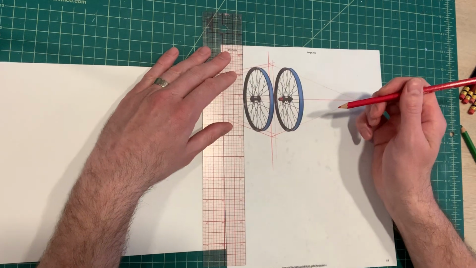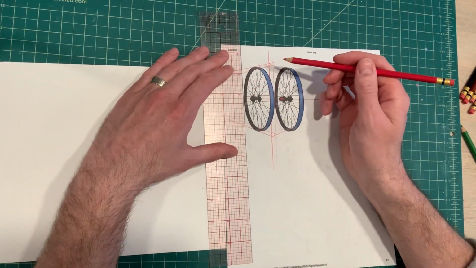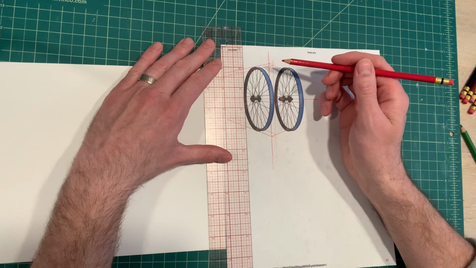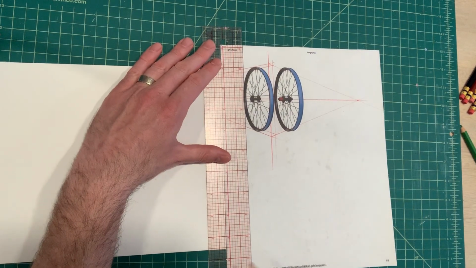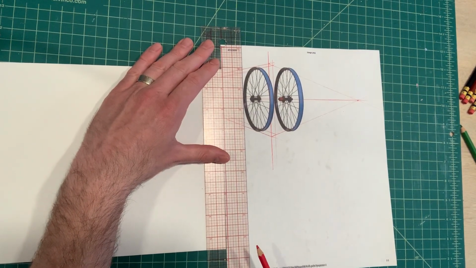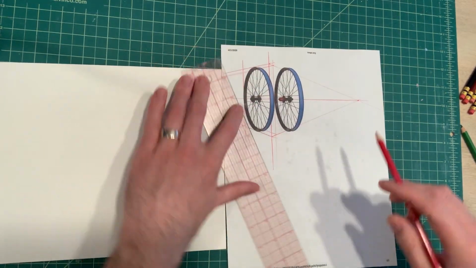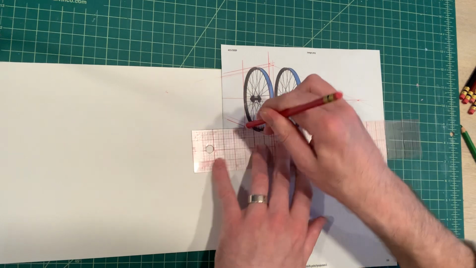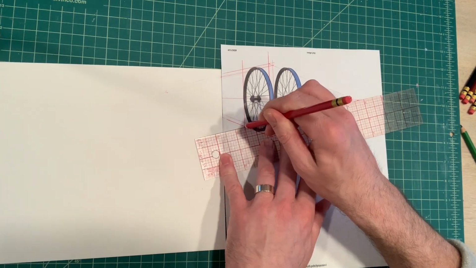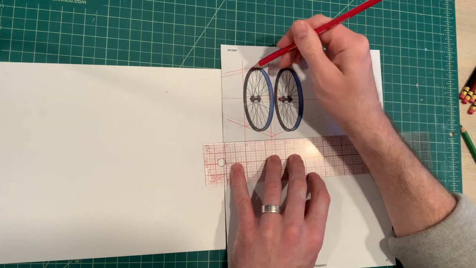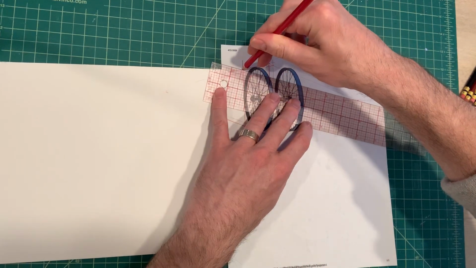Now I'm going to take the exterior part of this tire right here and draw a line, again using the bottom part of the ruler, making sure it's parallel with the paper, and I put a line in. Now I take this other opposite corner over here and connect it to the vanishing point there. And that's all I needed to do. I take this other opposite corner here and connect to the vanishing point there.